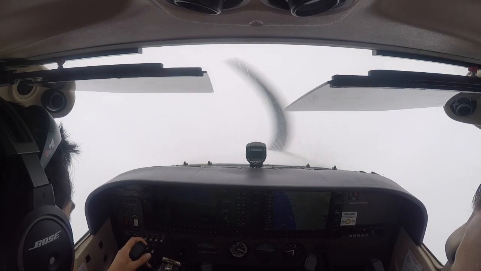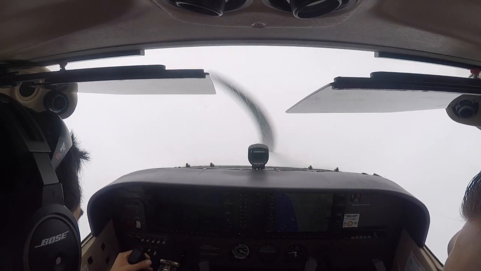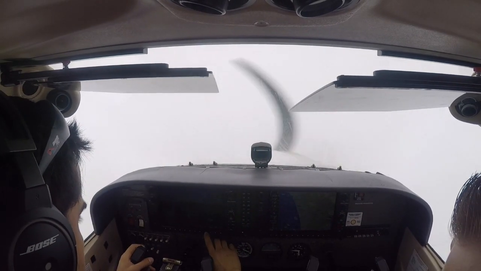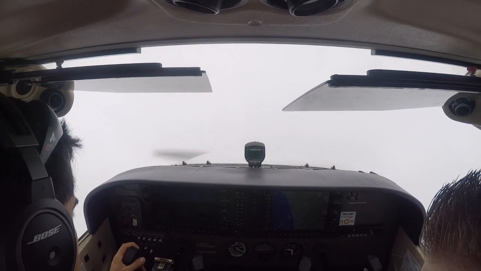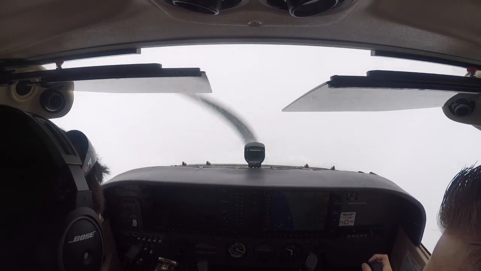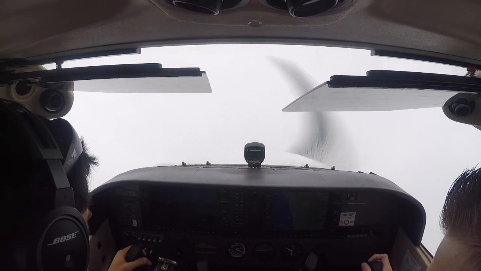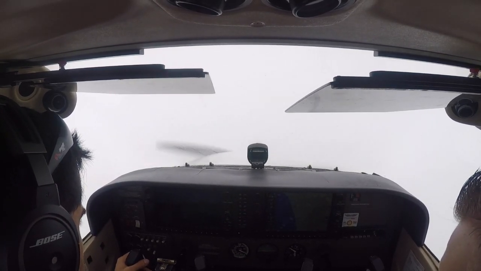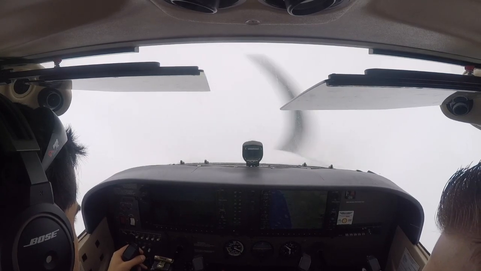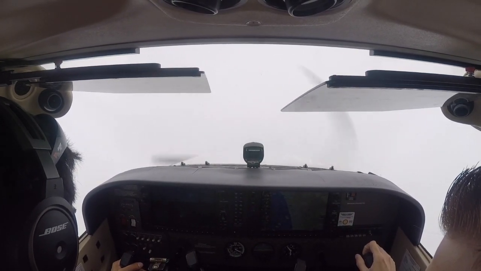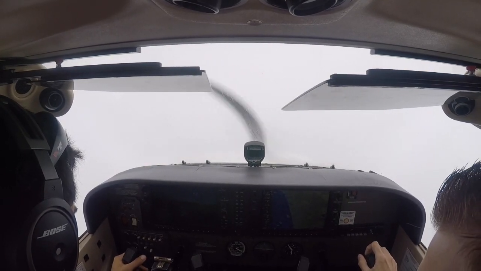SoCal 61958, climbing to 6,000. 61958, SoCal departure. Ident, climb to maintain 4,000. Climb maintain 4,000, 61958. Confirm that was for November 61958. We're currently 4,700, climbing 6. 61958. No, your assigned altitude should be 6,000 and fly heading 060. Heading 060, climb and maintain 6,000, 61958.